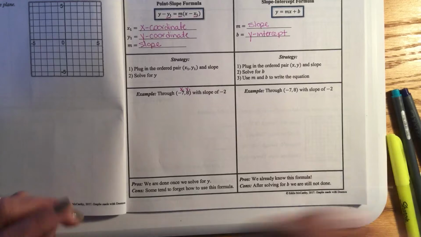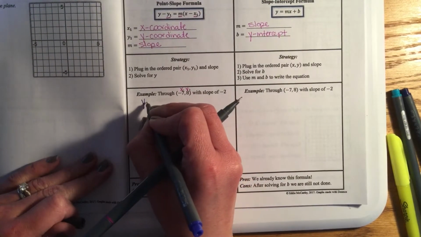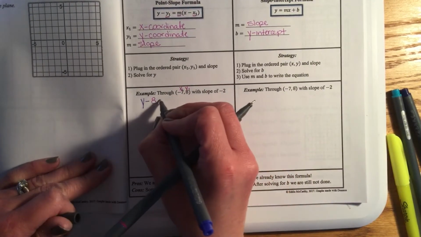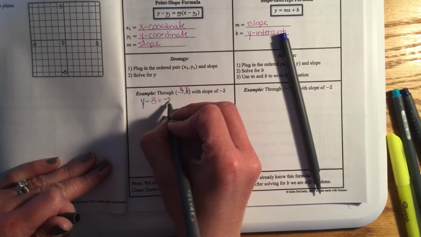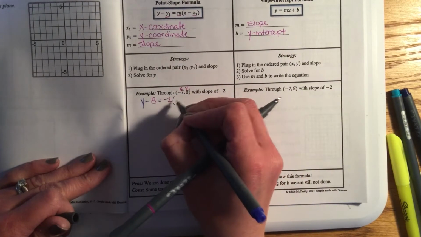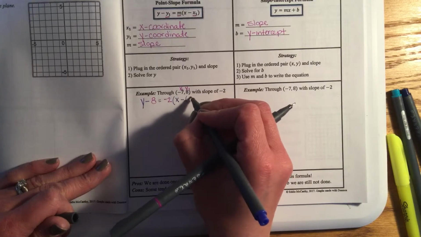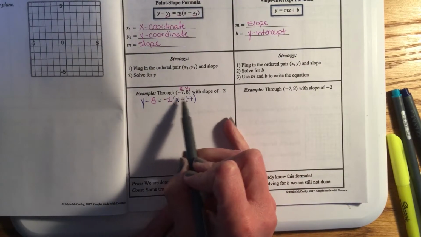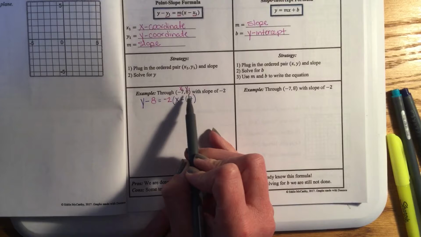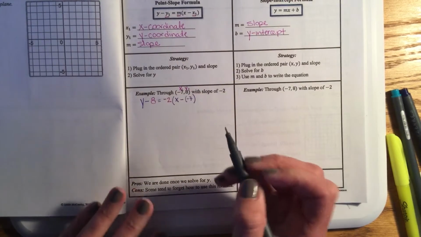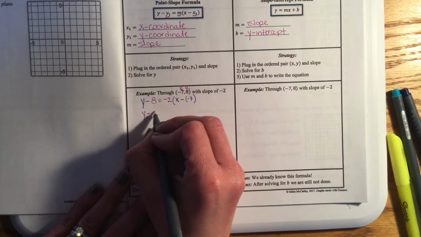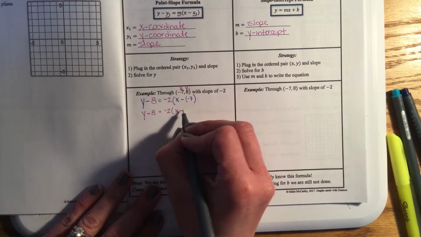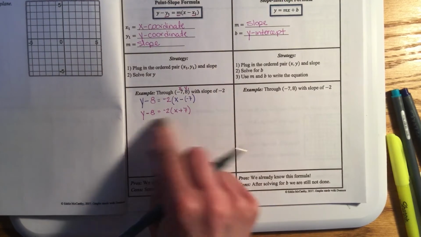So our formula reads y minus my y1, which is 8, equals my slope, -2, parentheses x minus -7. One little thing is, anytime that we have a minus, this is going to be a plus in our equation, and anytime we have a positive, it's going to be a minus. So they are kind of backwards. That's one little hiccup. So I'm just going to rewrite this. Minus a negative is a plus. Okay, so now we have this equation.